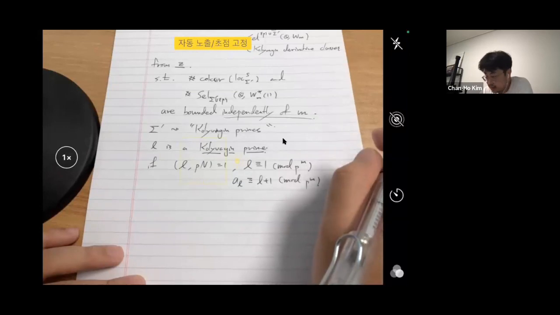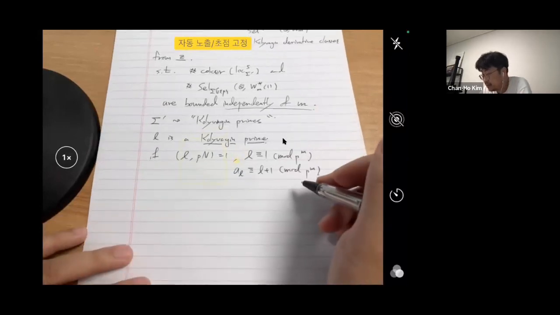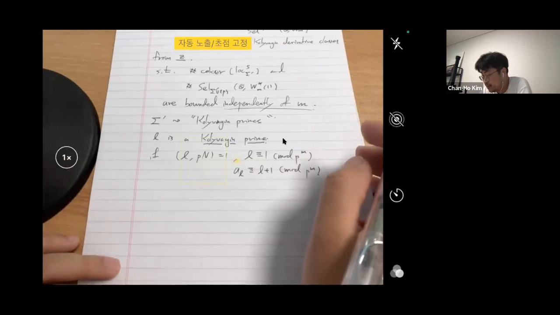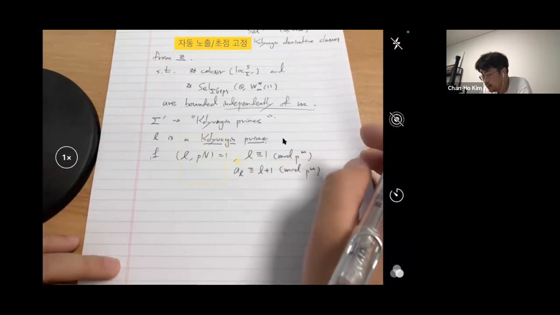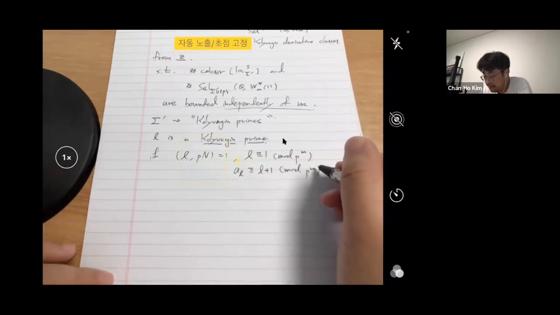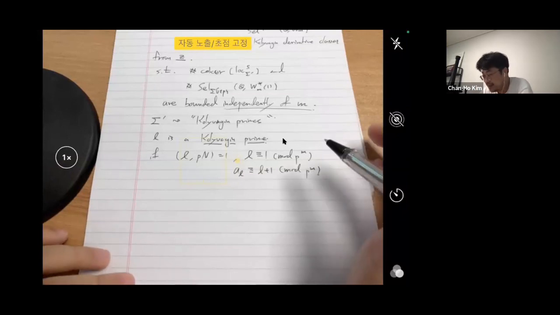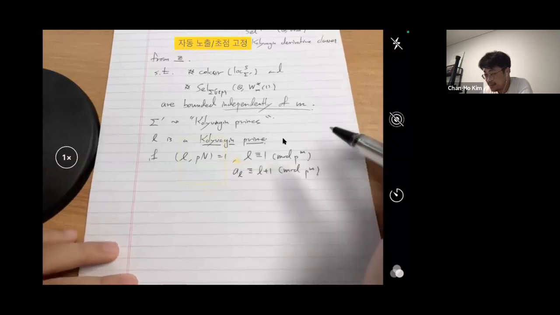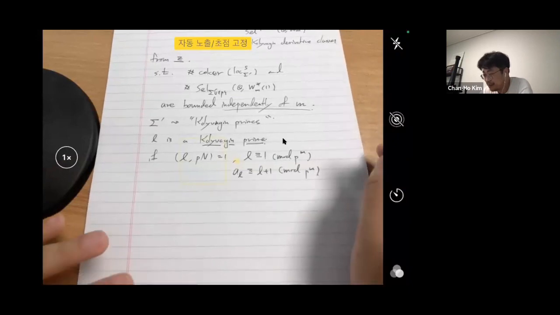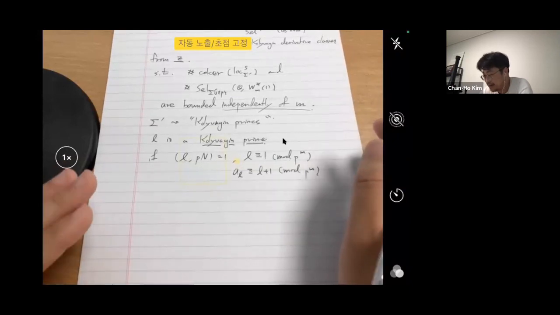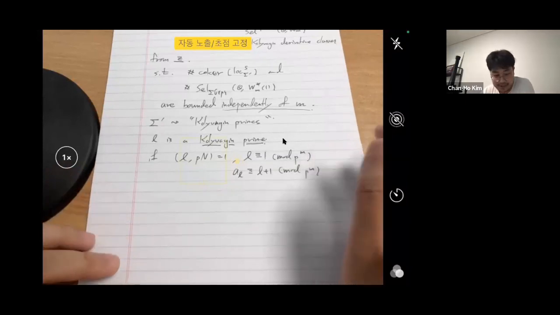And still, using the Chebotarev density theorem, there are lots of Kolyvagin primes. Of course, as we make the power higher and higher, the density gets lower and lower. That's one bad thing if you work practically, but there are still infinitely many.